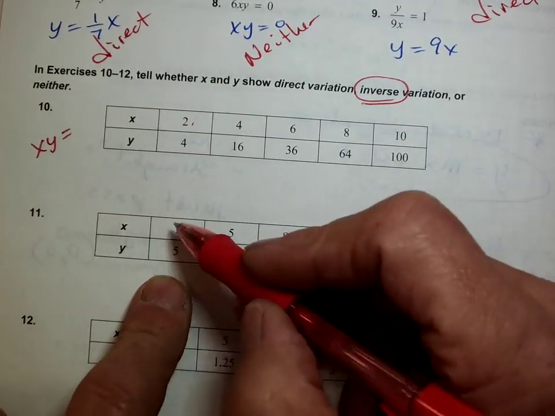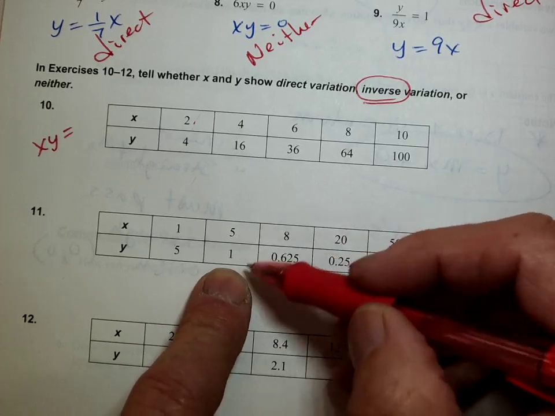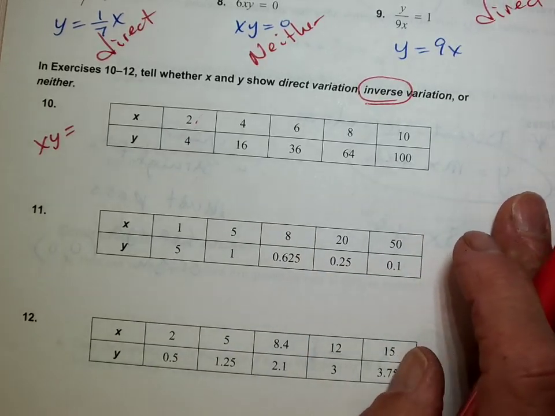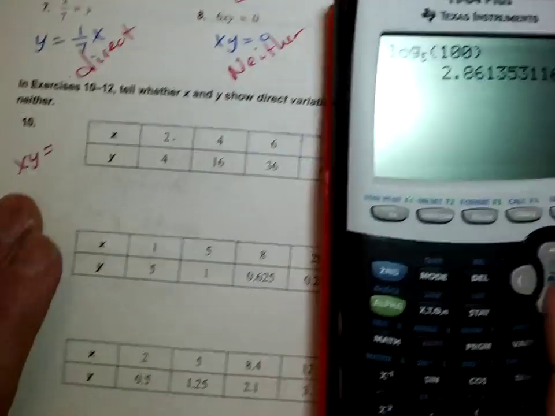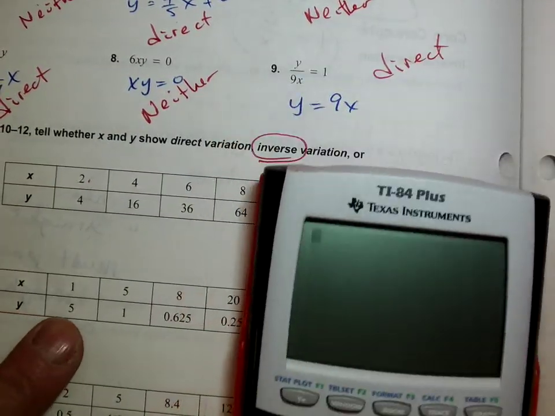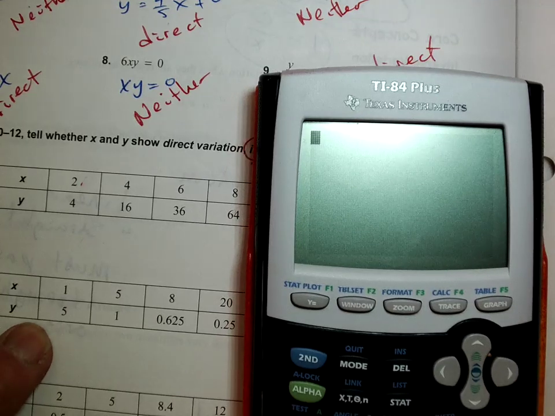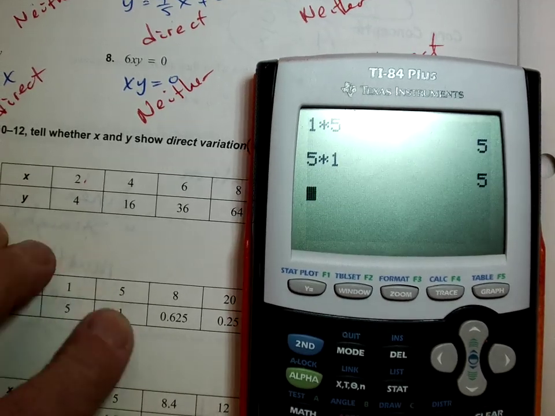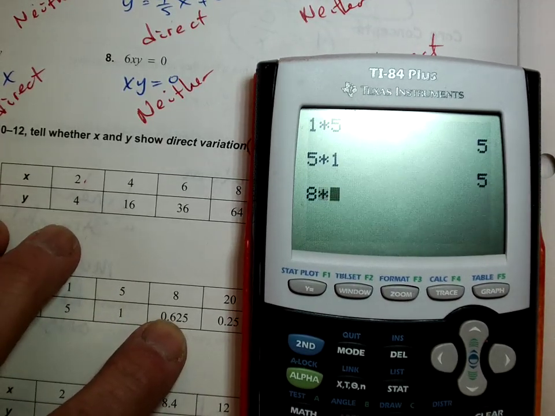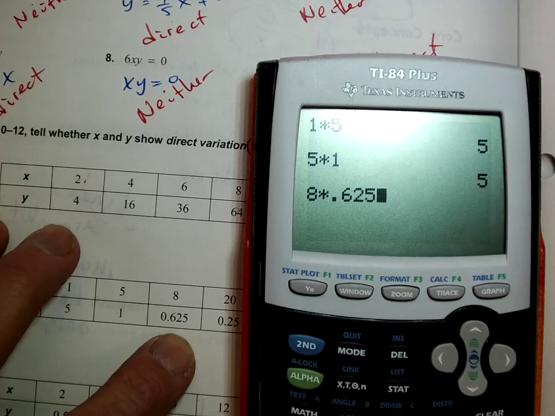How about this one? What's 1 times 5? 5 times 1? I don't know what 8 times 0.625 is, but if it's 5, I'm going to be happy. So if I do this on my calculator: 1 times 5, yeah, 5 times 1, yeah, 5. But what about 8 times 0.625?